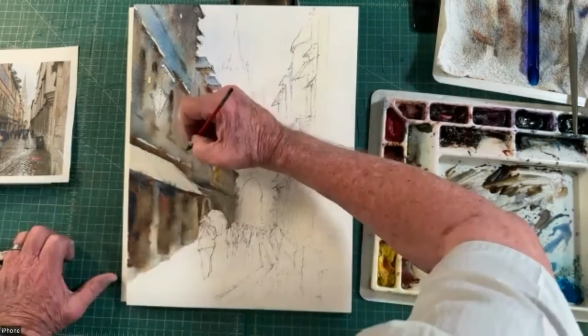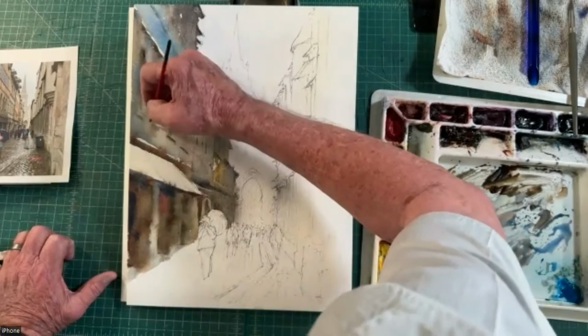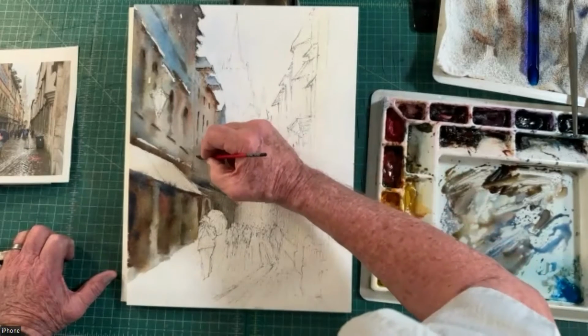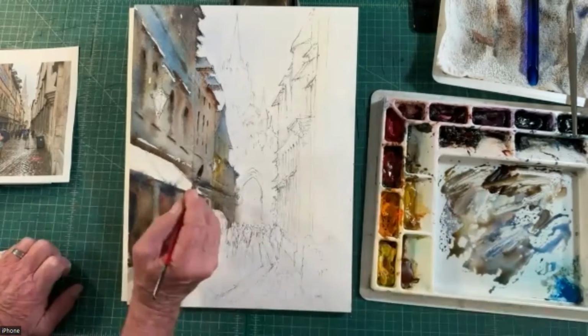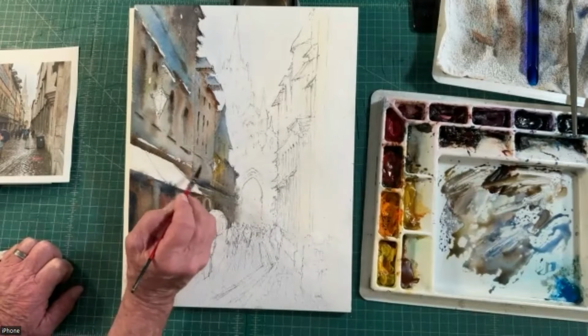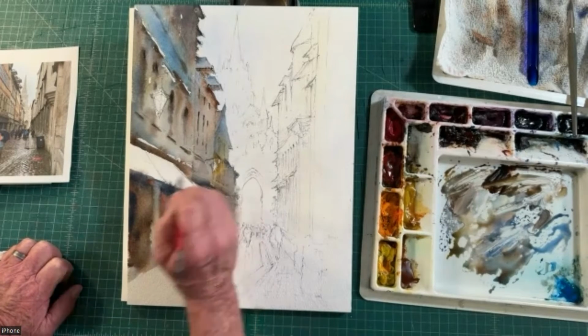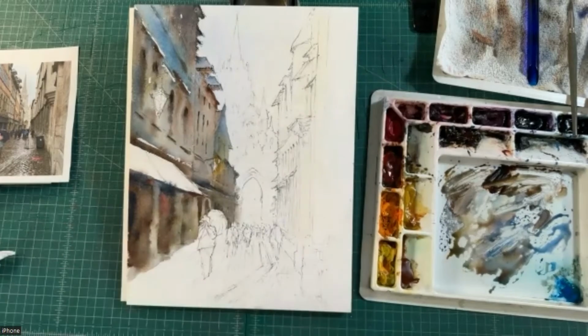We'll put a few of these, like the window sills now. The paper is starting to dry, so I can get a little darker trim on there, following the perspective lines. And we'll let that go for a second.